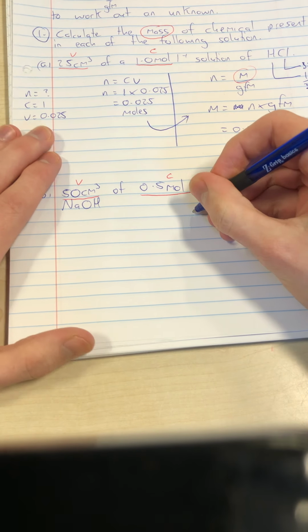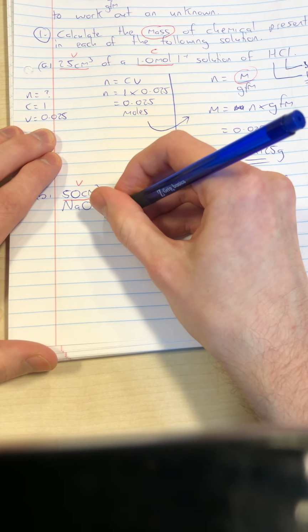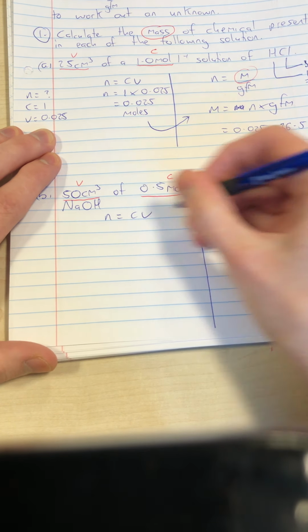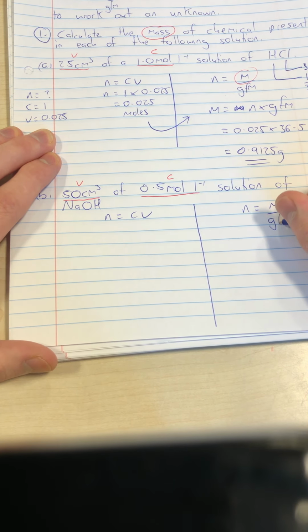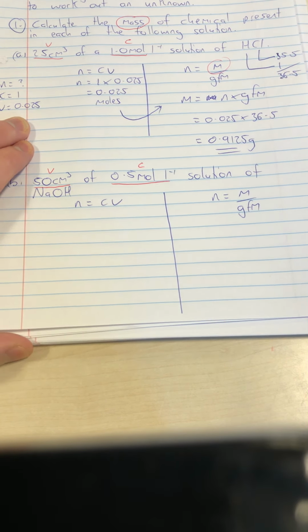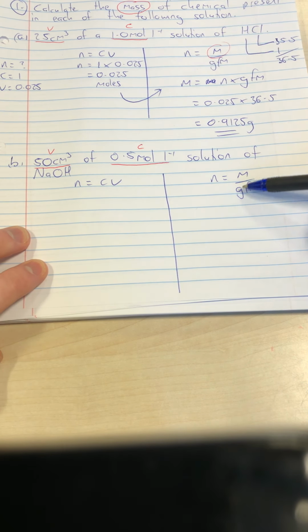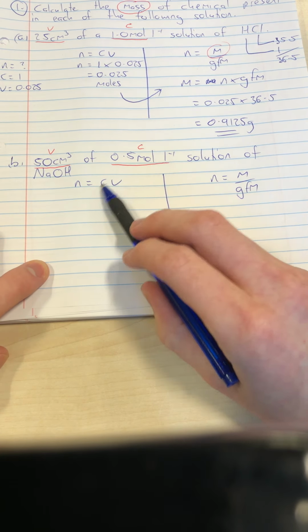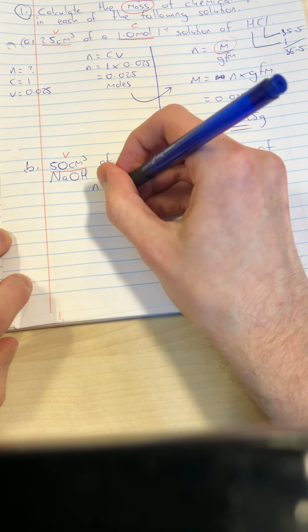Like what we normally do, we split our page into 2, and we can put our 2 equations up here, n equals CV and n equals m over GFM, and we need to decide which one we want to use. We're working out the mass, so we can't find out the number of moles because we don't have a mass, but we are given a concentration and a volume, so we can use this one.